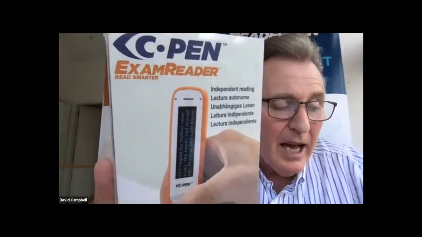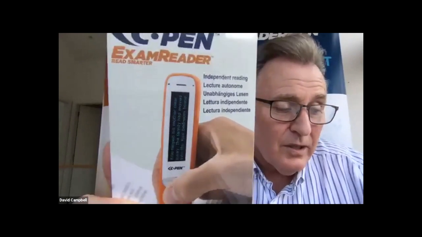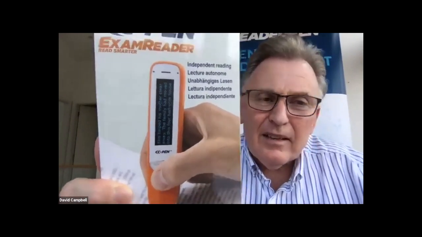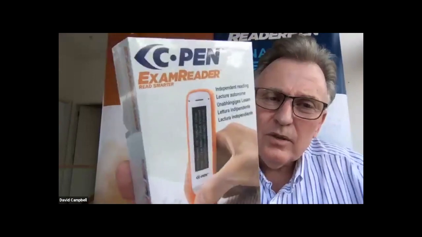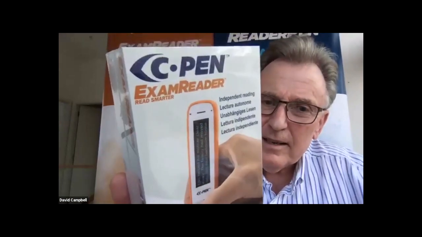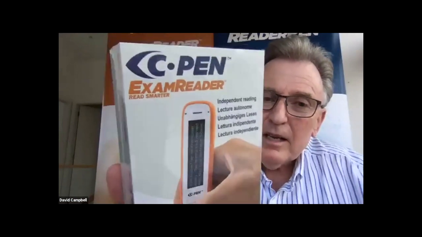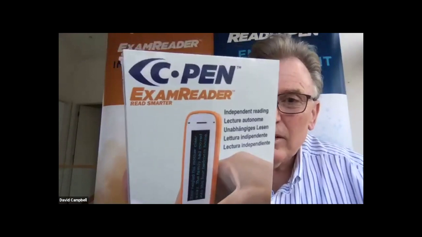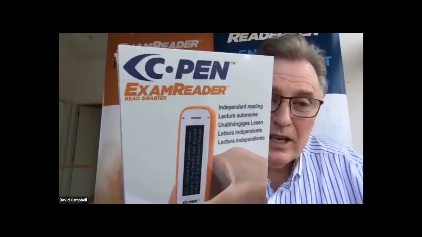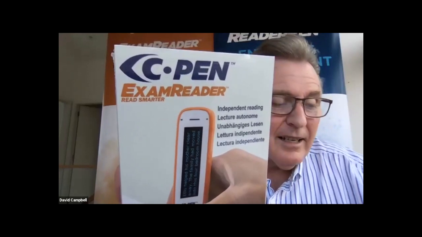So the pen now will read a total of 12 languages, and that includes Chinese. It will scan both traditional and simplified Chinese and be able to read those back to you in Mandarin. So the languages that the exam reader pen will read now are the 5 that traditionally were there, which was English, French, German, Italian, and Spanish.